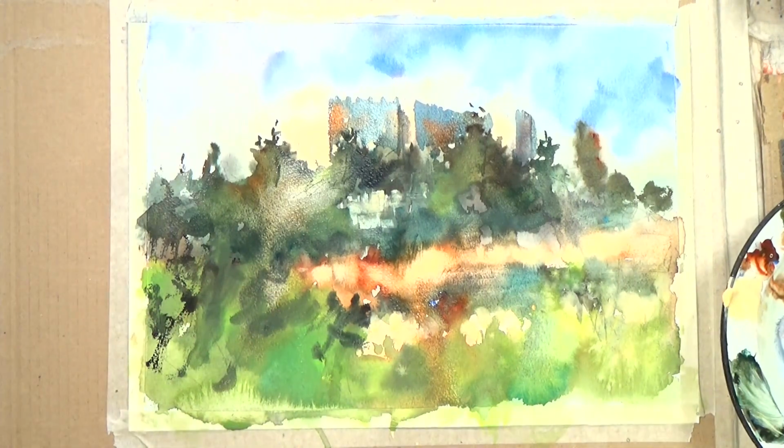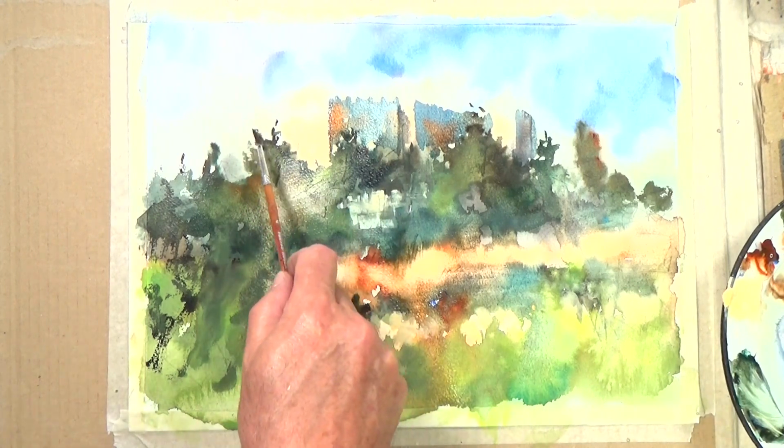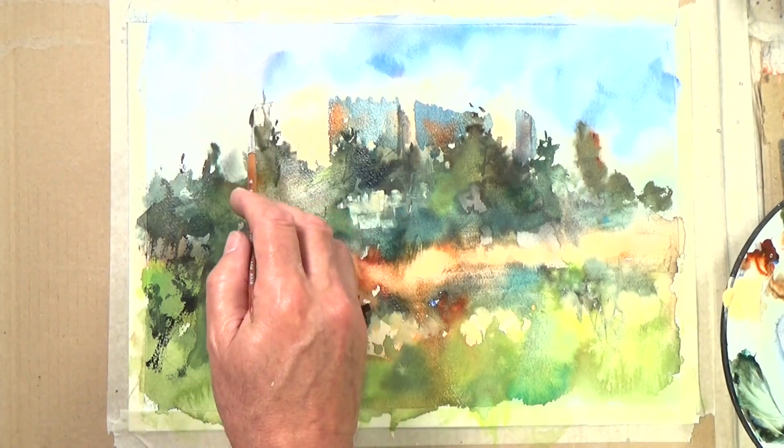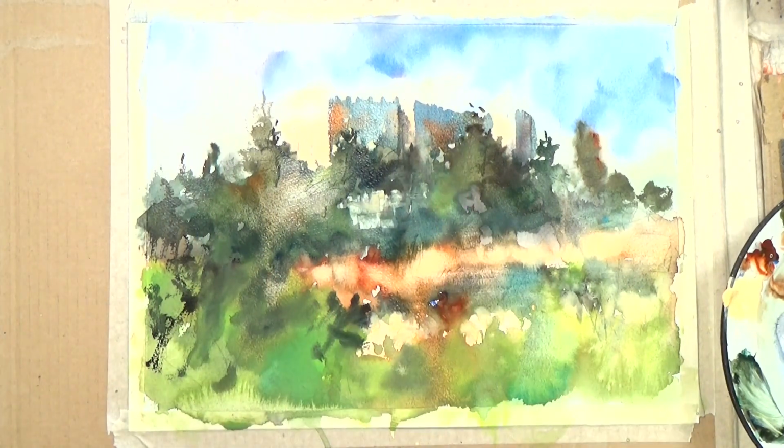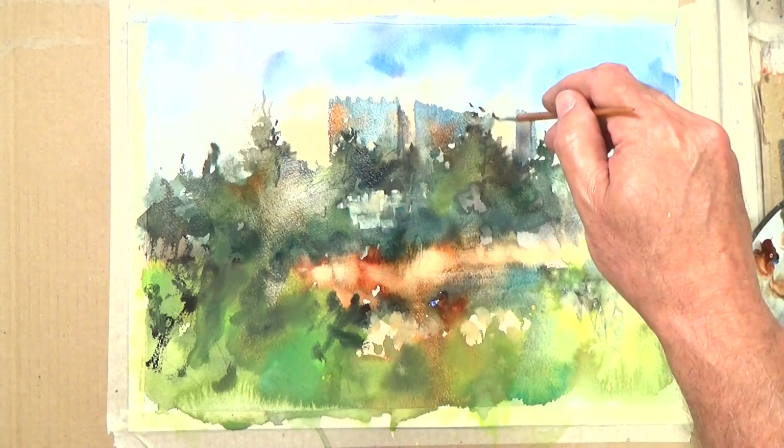Just popping in a little bit of darker recesses, the sort of shapes that perhaps in the foreground will be away from the light.